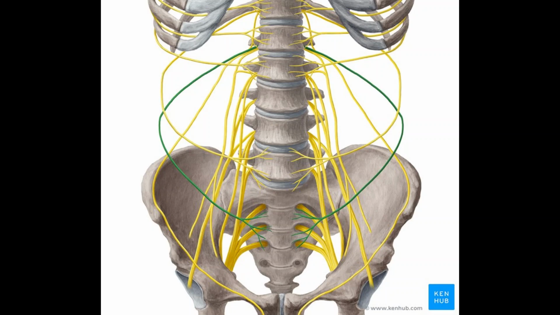This nerve is a mixed nerve. Its cutaneous supply is the skin above the pubis and the skin over the lateral gluteal region, and its motor supply is the transversus abdominis and internal oblique.